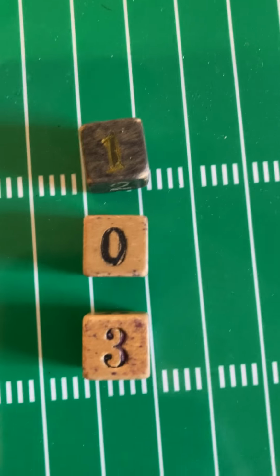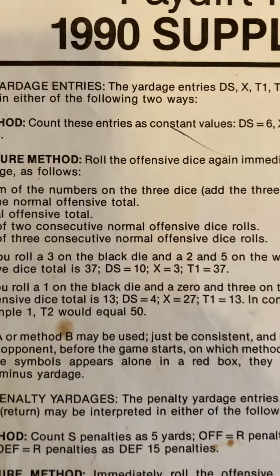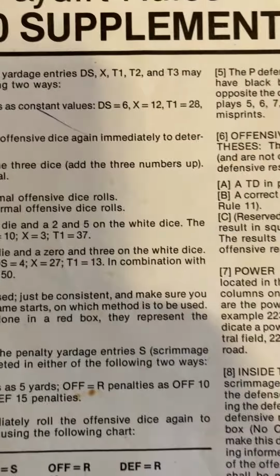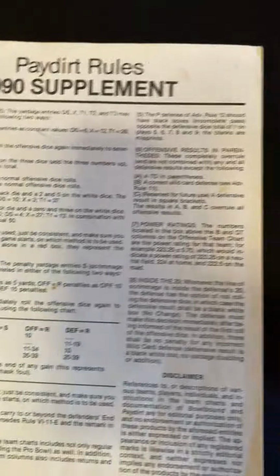In the second roll, they roll a 13. In example 2 they give you here, the DS would be 4, 27 on the X, and T1 is 13. And then if you combine them with the first roll to get your T2 factor, that gives you 50.